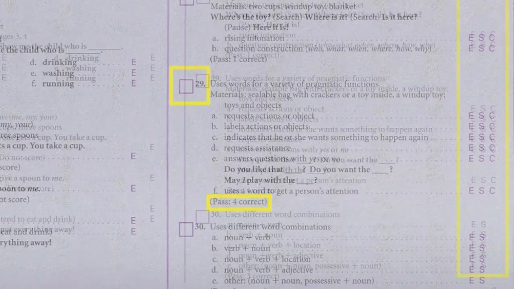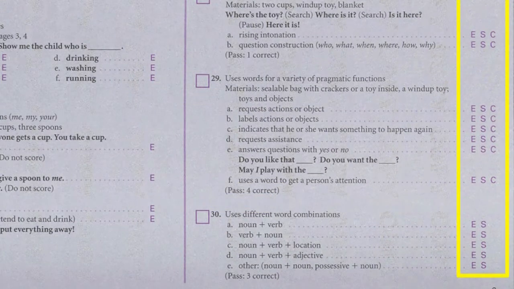On the record sheet, you will see the letters E, S, and C. The E stands for elicited response. The clinician circles the E if they are able to elicit a target behavior using the elicitation procedures described by the administration directions for that task.